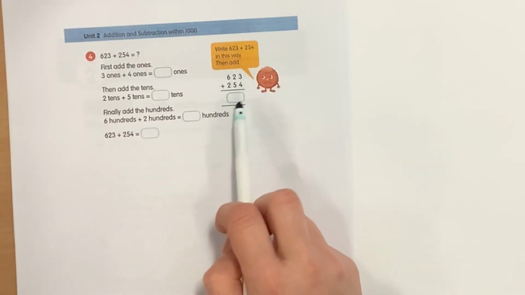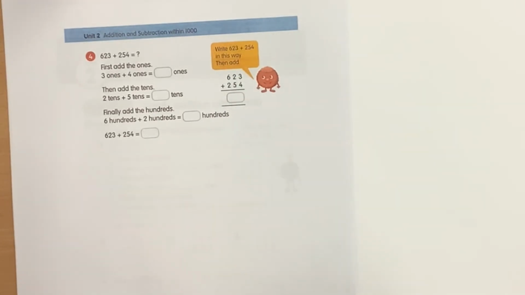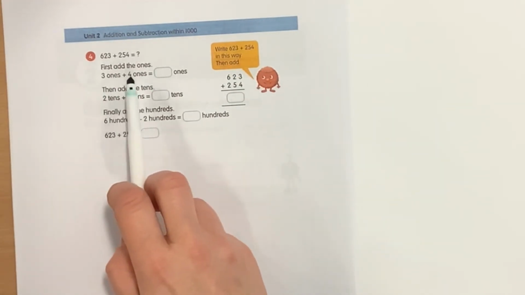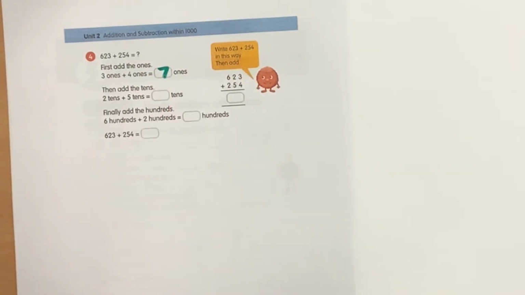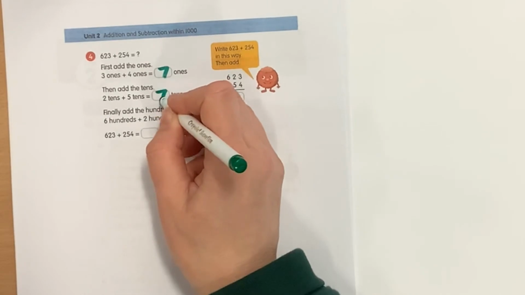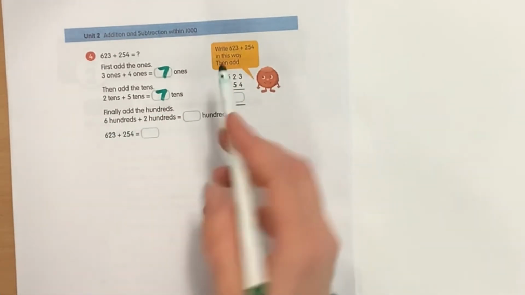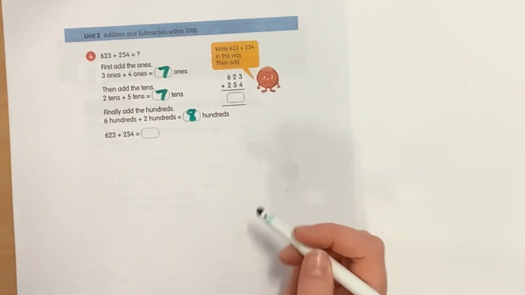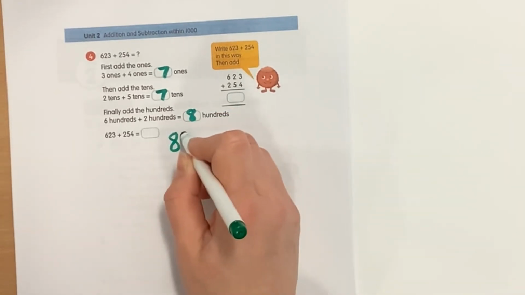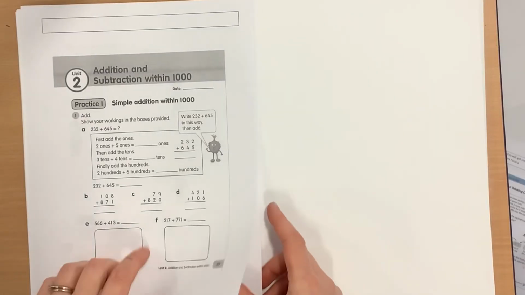Okay, so we've got 623 add 254, and it said write it this way. It makes it much, much easier if we put all our hundreds together, tens together, and ones together. First add the ones. 3 ones add 4 ones equals 7 ones. Then add the tens. 2 tens add 5 tens is 7 tens. Finally, add the hundreds. 6 hundreds add 2 hundreds is 8 hundreds. So altogether we have 8 hundreds, 7 tens and 7 ones. The answer is 877.